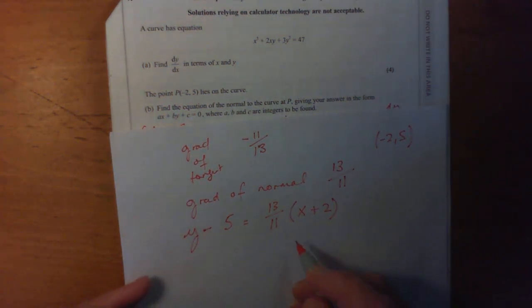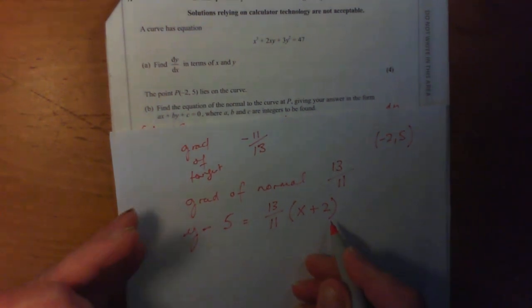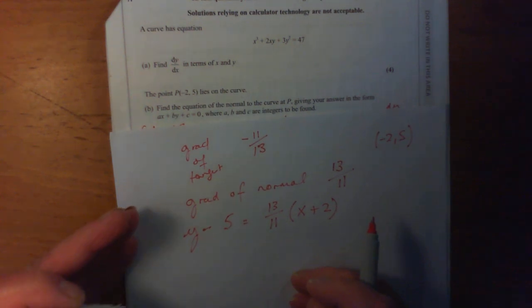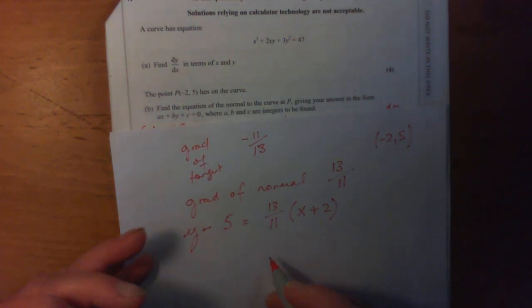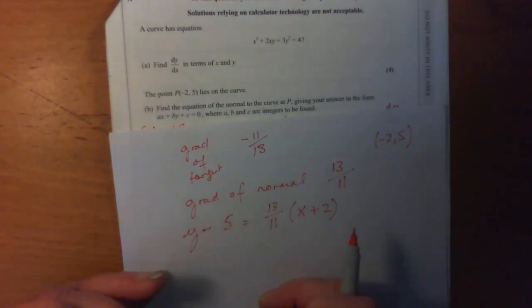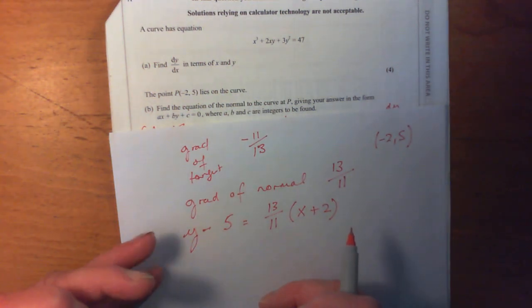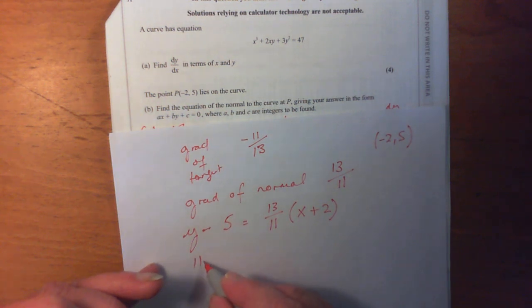Some people might do it this way and then start expanding this bracket. Well, my recommendation is to just get rid of the denominator, to make the arithmetic easier for yourself and more transparent for the examiner. It's a good general hint in practice to try and get rid of the denominator when you've got one. Obviously it's not going to work in every single case, but in this case, get rid of the denominator. That's the way I would definitely recommend.